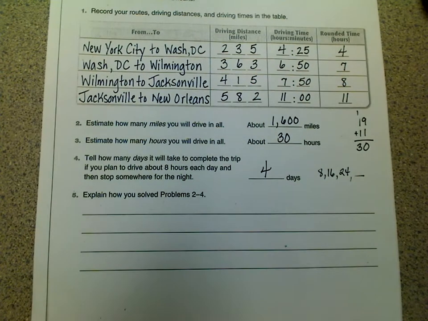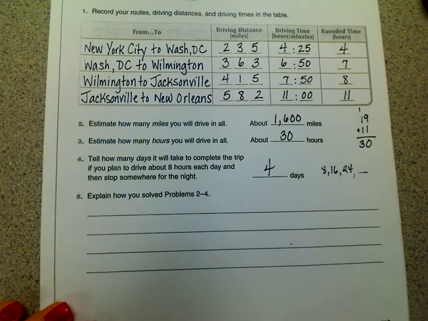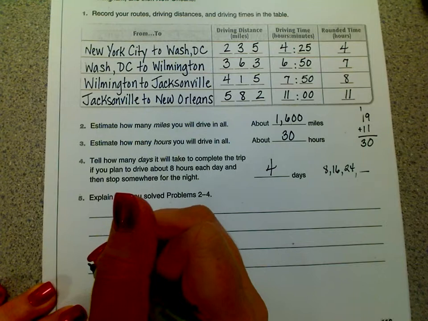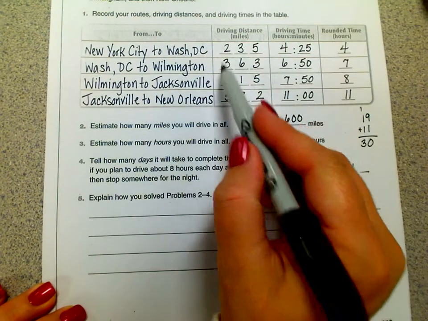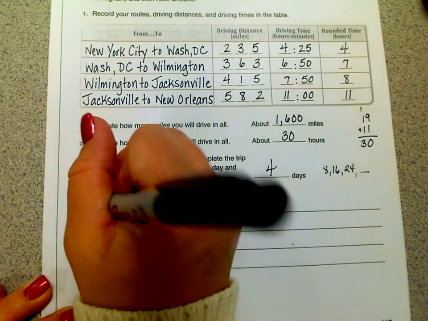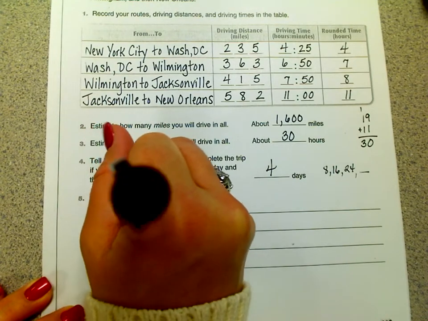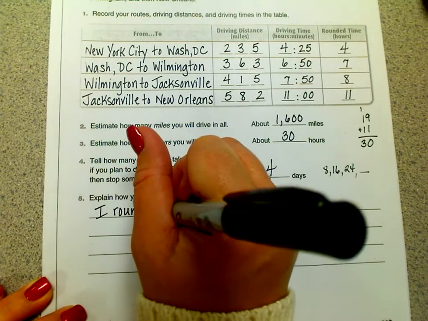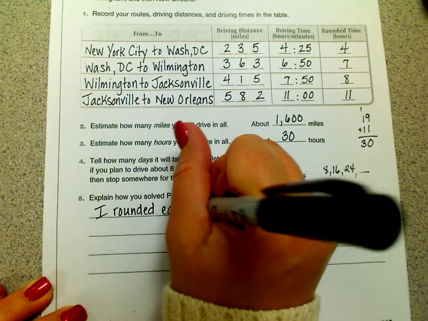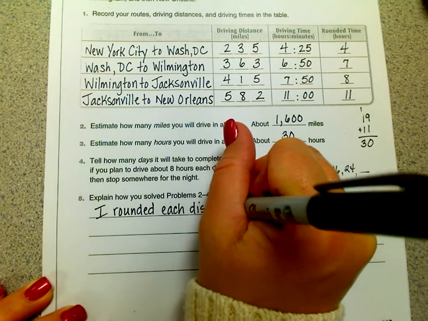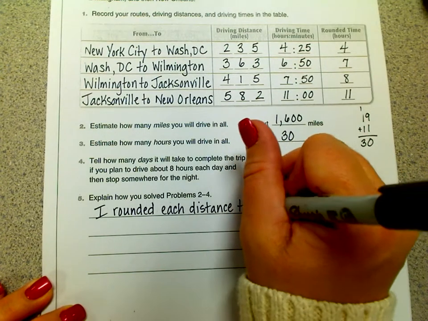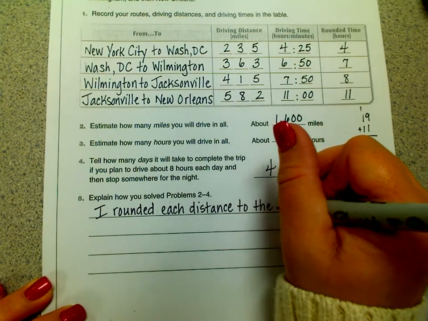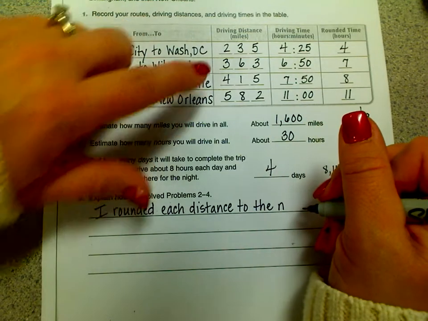All right. Number 5 asks us to explain, meaning use words, to tell how we got the answers for numbers 2 to 4. First of all, what we want to say is that we rounded each distance. In this case, we rounded to the nearest 10. Now, notice that I'm not actually listing the driving distances right here in my answer.